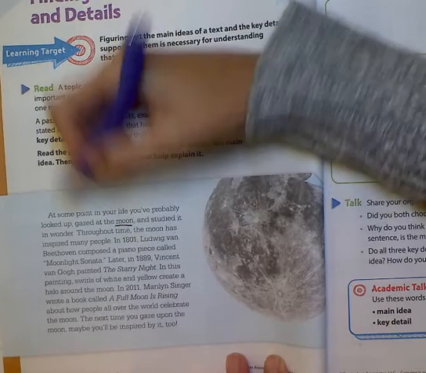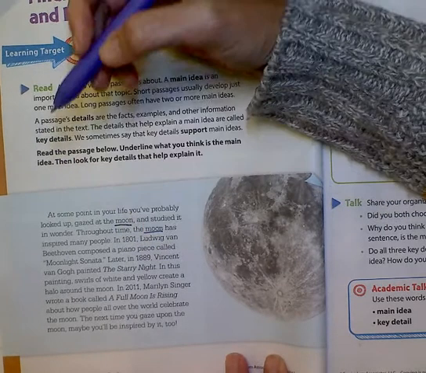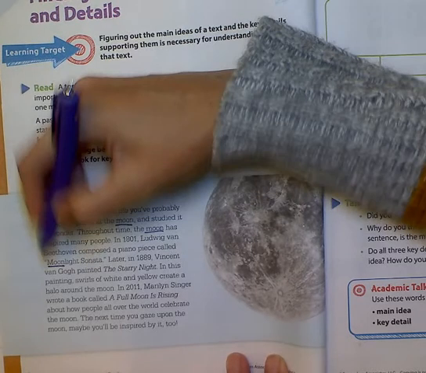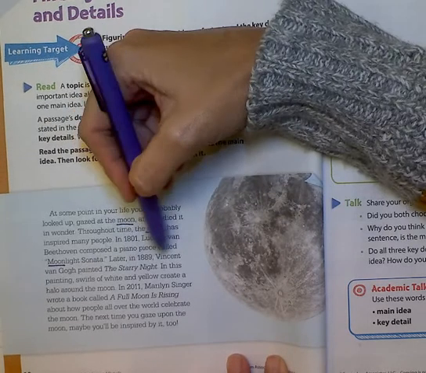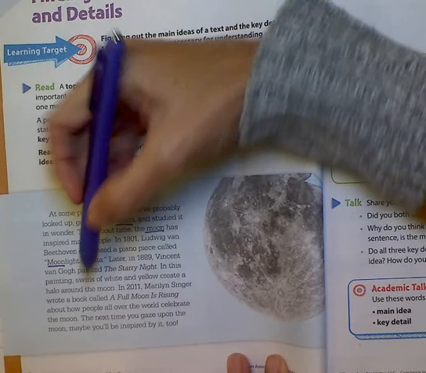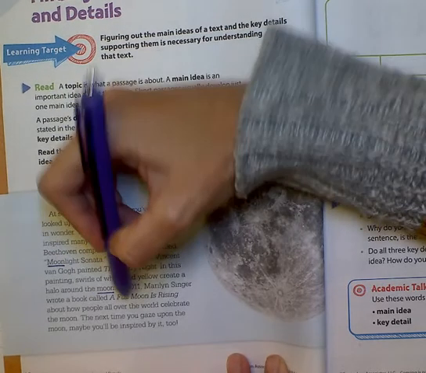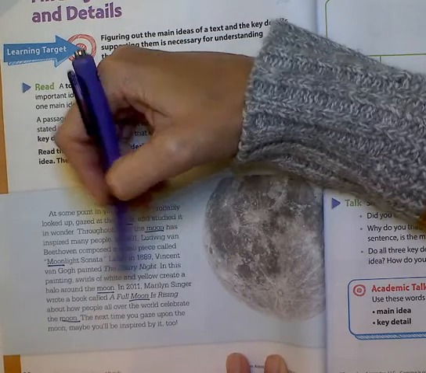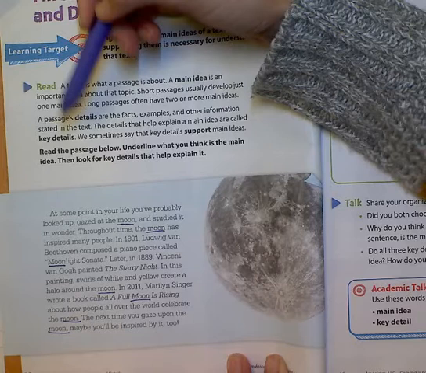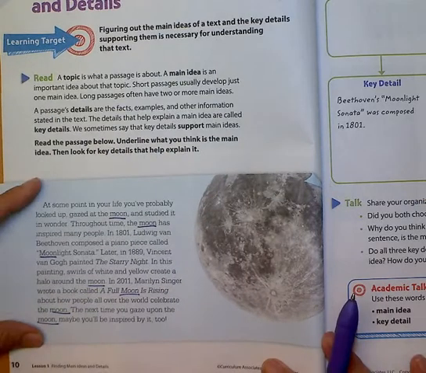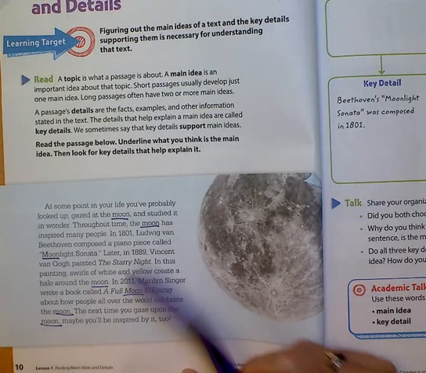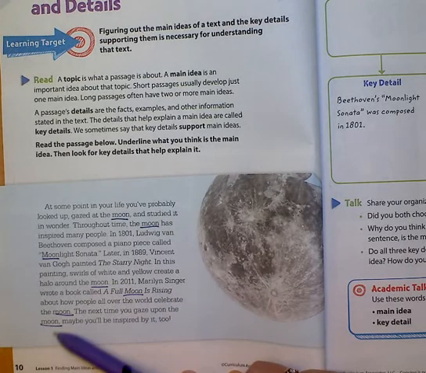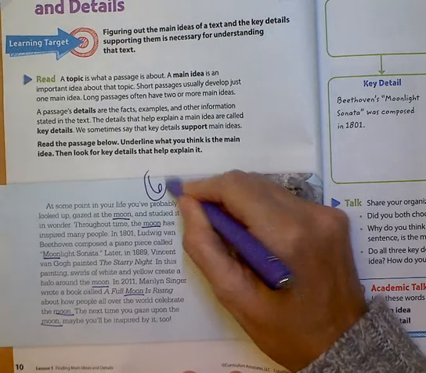Moon, moon, the Moonlight Sonata, moon, moon, moon, moon. Okay, in just this short paragraph, we have the word moon 1, 2, 3, 4, 5, 6 times.